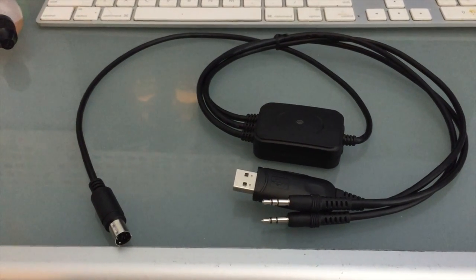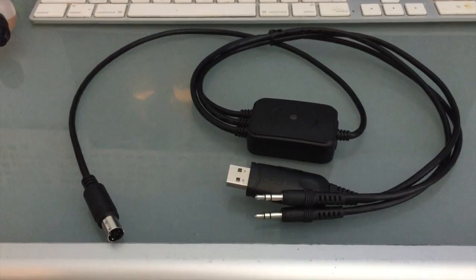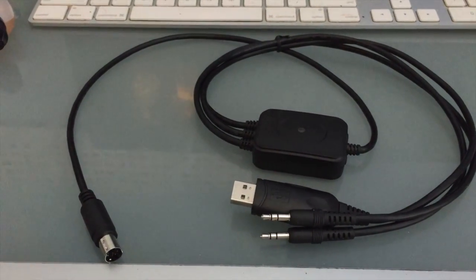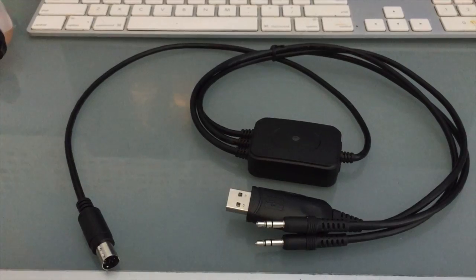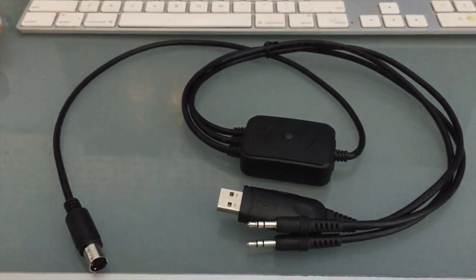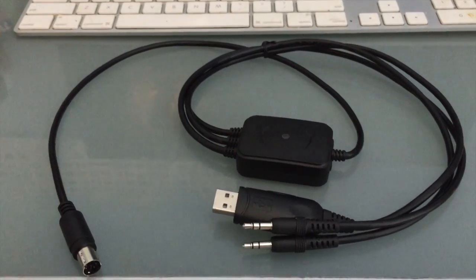Before we get into the software related aspect of a software TNC, we have to talk about some hardware considerations, because there are hardware considerations. Notably, how you connect your computer to your radio. There are three things that have to be kept in mind with this.